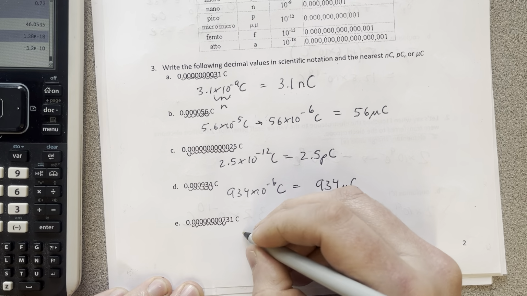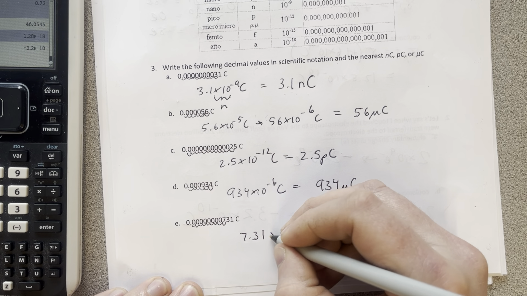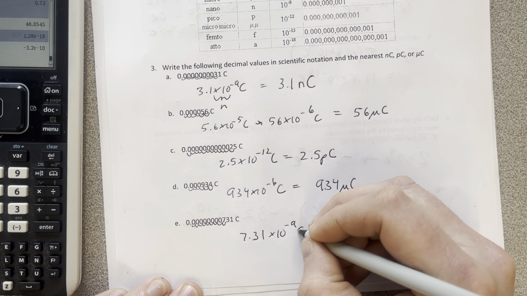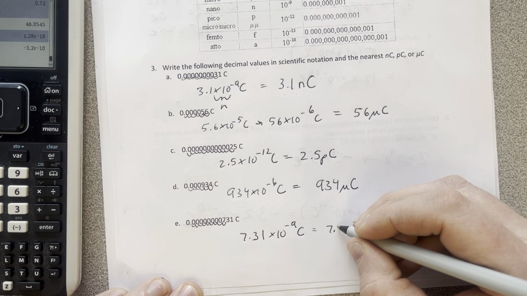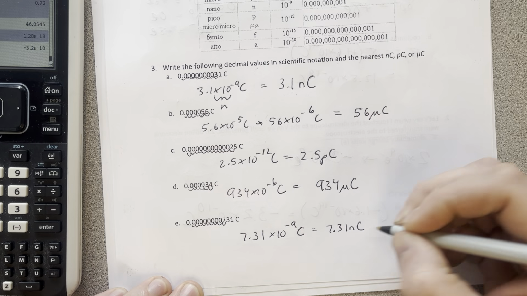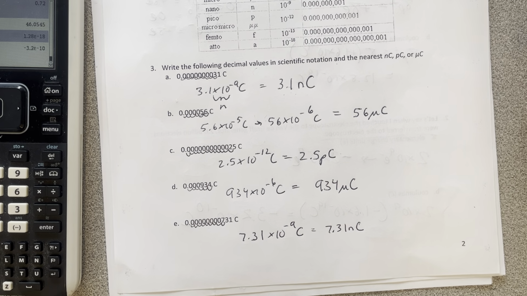And the final one, 1, 2, 3, 4, 5, 6, 7, 8, 9. That's pretty straightforward. 7.31 times 10 to the negative 9th coulombs, or 7.31 nanocoulombs. Not bad, not bad. Let's see what we got next.